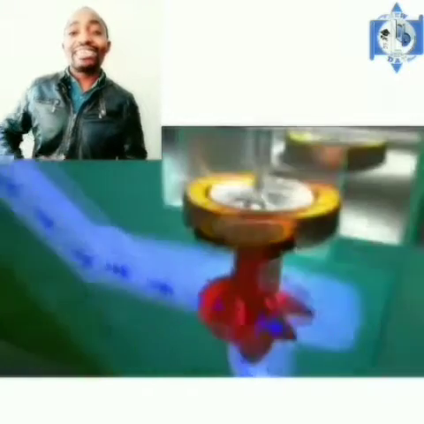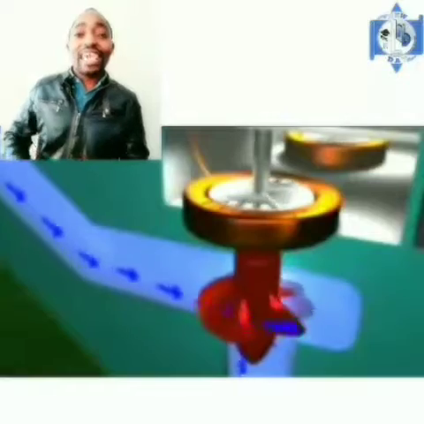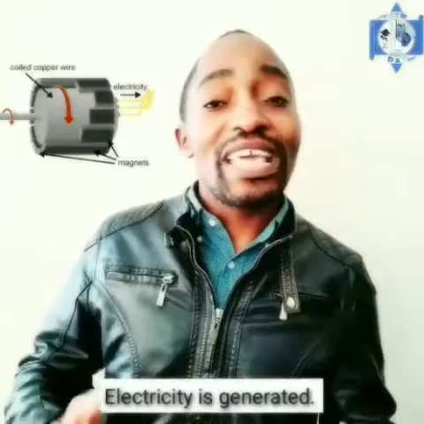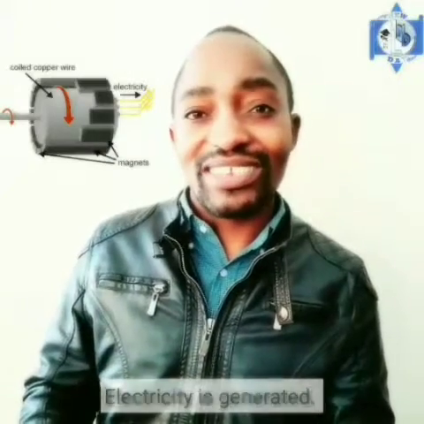As this speed and pressure increase, it turns the turbines, and when the turbines are turned, they rotate the coil. And we know what happens when the coil is rotated in the presence of the magnetic field. Well, electricity is generated. In the diagram, you can see what I'm talking about.